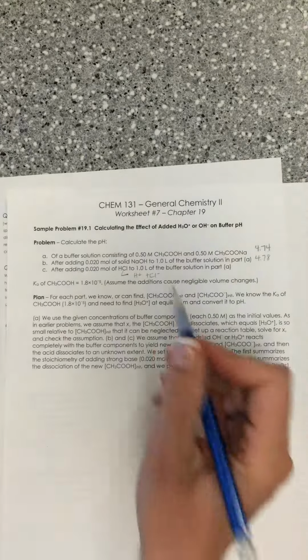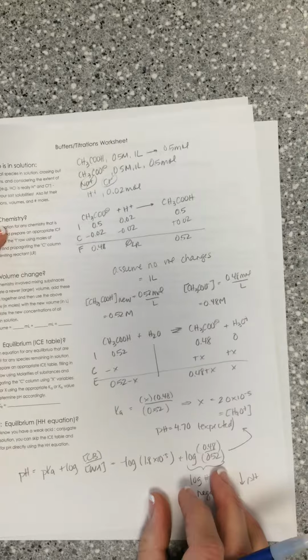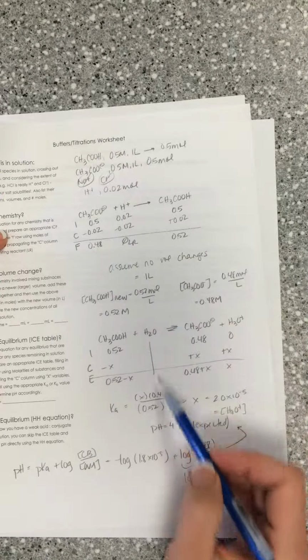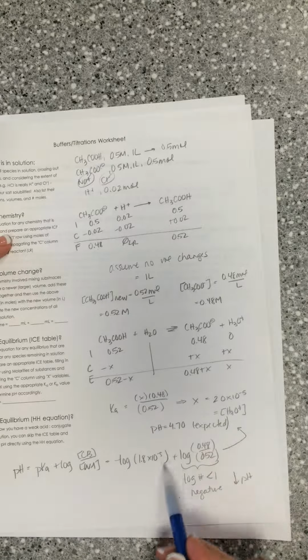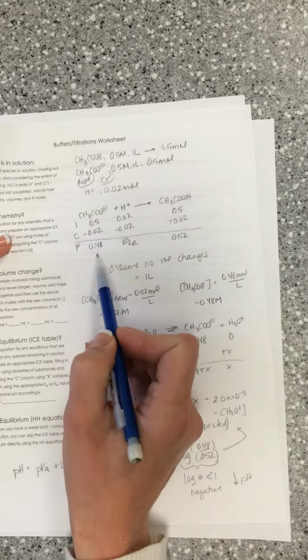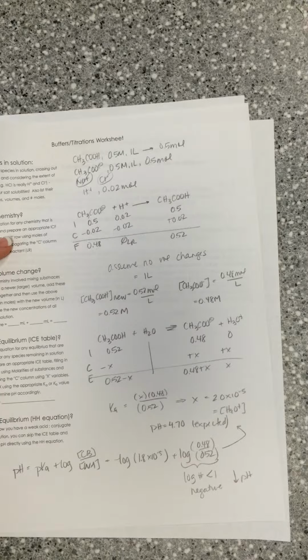The last part that we did here, part C, we added some HCl, a strong acid. As we can see here, when we propagated both our chemistry and our ICE tables, the pH is going to slightly decrease because we've depleted our conjugate base army and we've supplemented that of our weak acid.